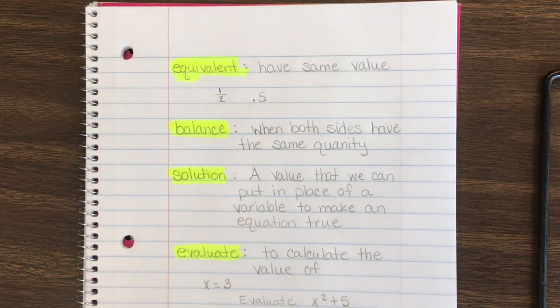Balance. When both sides have the same quantity. So remember, in equations and in algebra, anytime we do something to one side, we have to do it to the other side to keep things balanced, or we won't get the right answer. But also, it just throws things off, and we wonder what has happened. You've got to be very systematic about keeping things balanced in algebra.